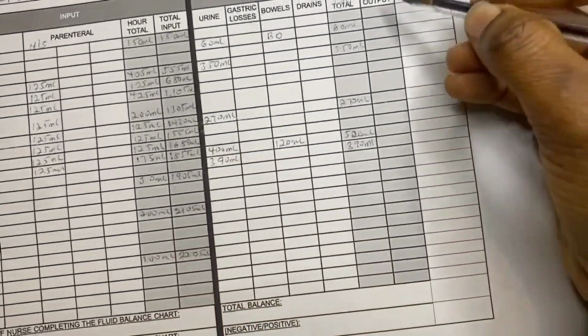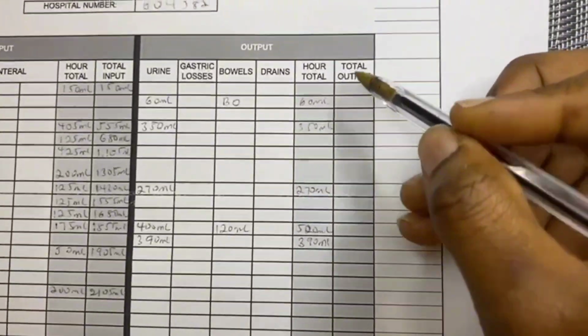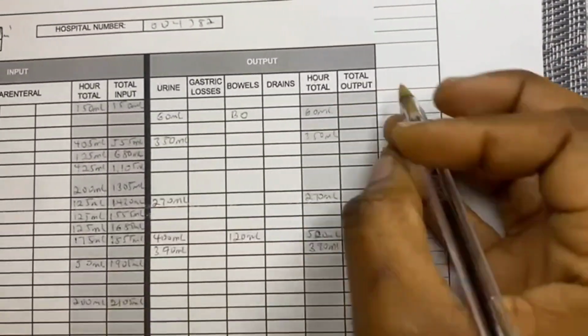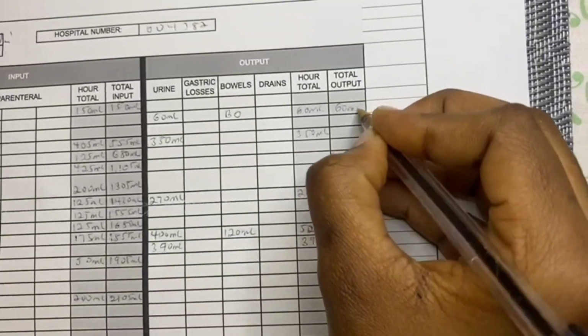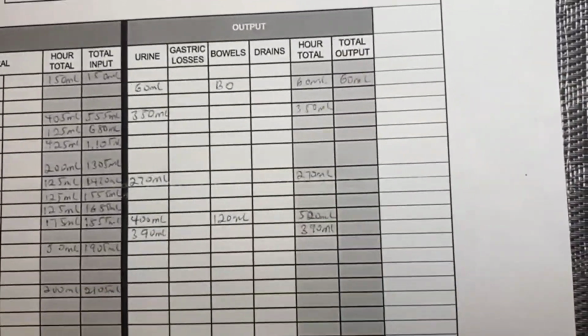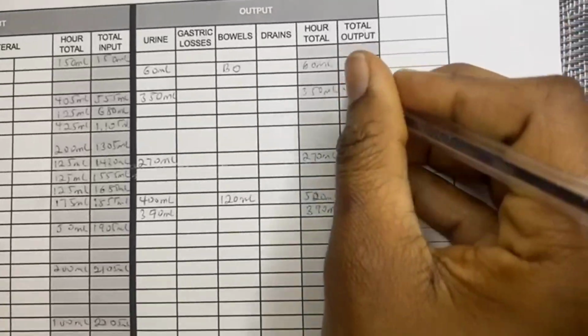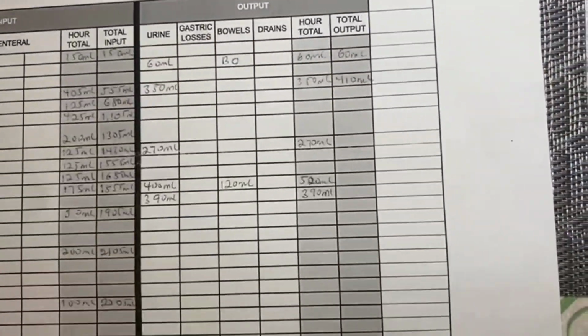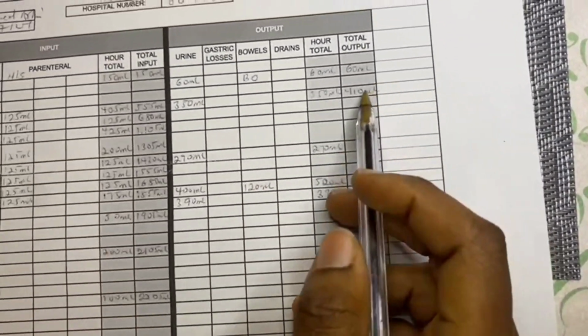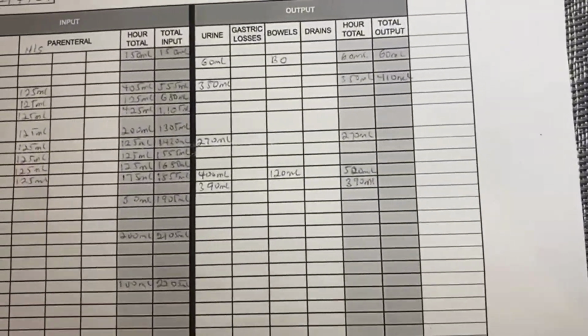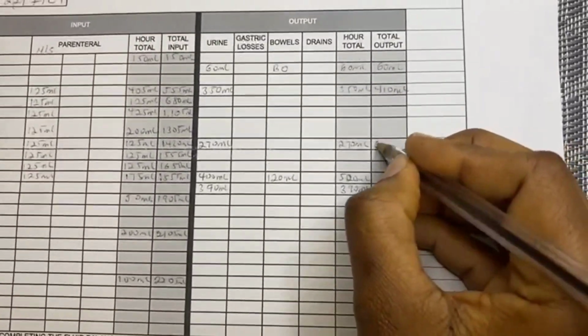So we are now going to add up the total output. Since there's nothing here to add up, we just write the 60 mils here. Then we add the 60 mils plus the 350 mils. So 60 plus 350, which is 410 mils. So 410 mils, we'll add it to the 270 mils, which is 680 mils.